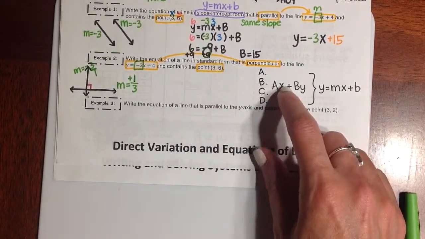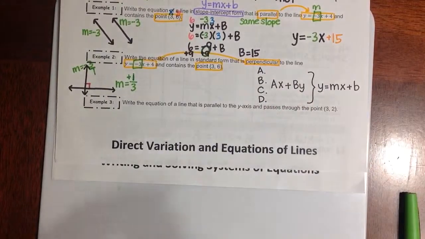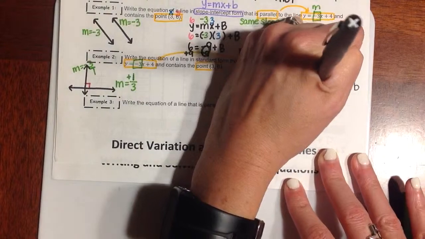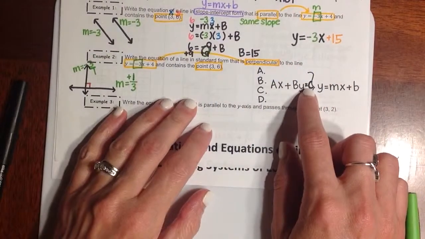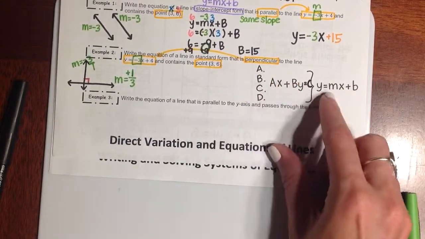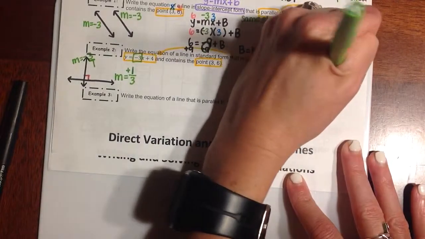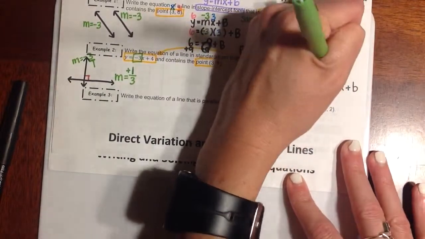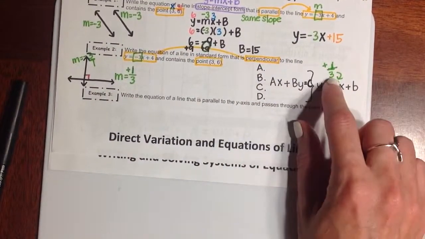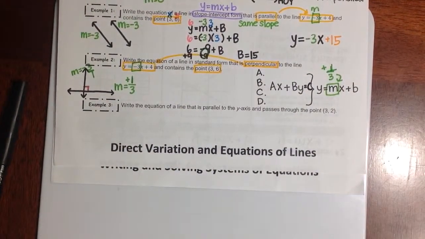They want it in standard form, so all of your answer choices are going to be written in this format, and I actually left this off. This should be equal to C. What you're going to have to do is rearrange all 4 answer choices into y equals mx plus b format, because you want to make sure that they have the slope you're looking for, which is a positive 1/3. If you rearrange any of your answer choices and see that it is not a positive 1/3, then you can eliminate that answer choice and do not pick it as your final answer.